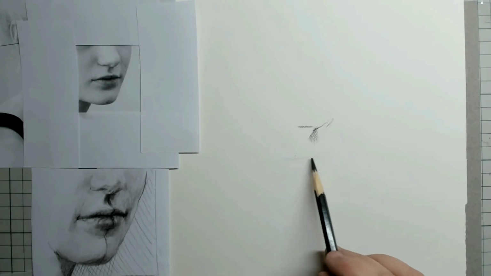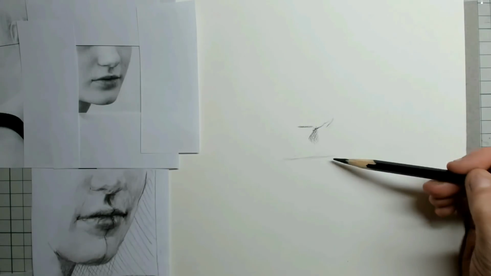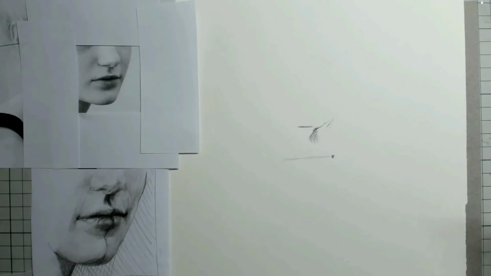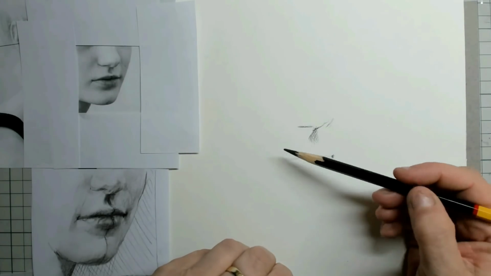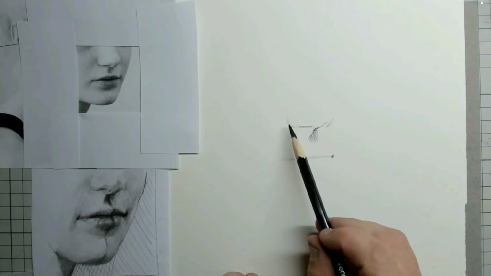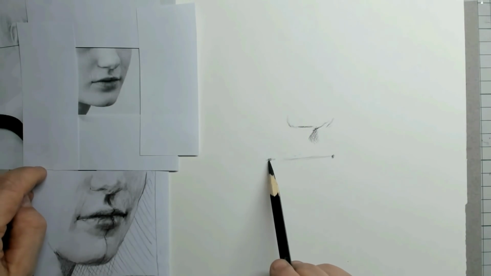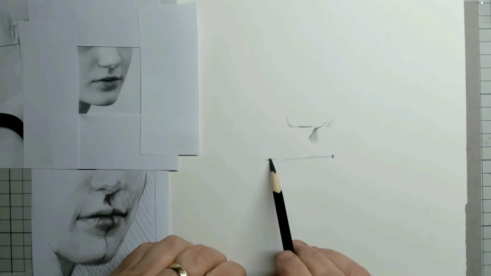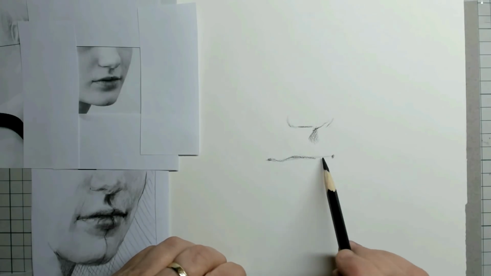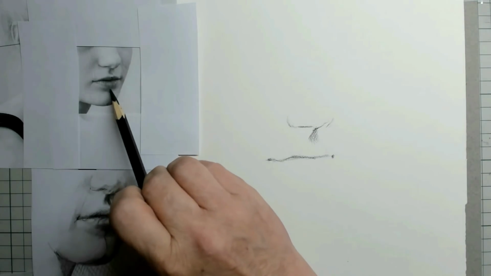But once you've pointed out that nose, then you can easily see where the mouth corners are. So this is the right one, and that one is not going past the tip of the nose, while the left mouth corner is way off and is really going past the left nostril.